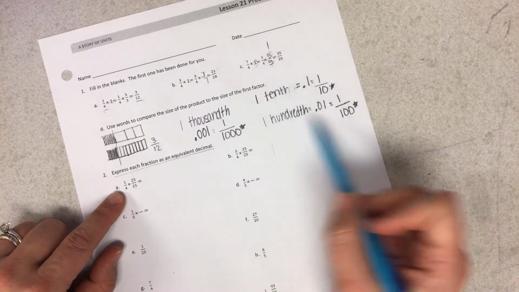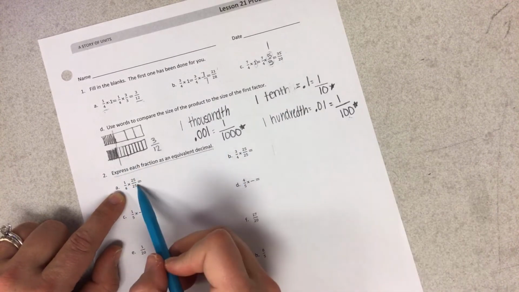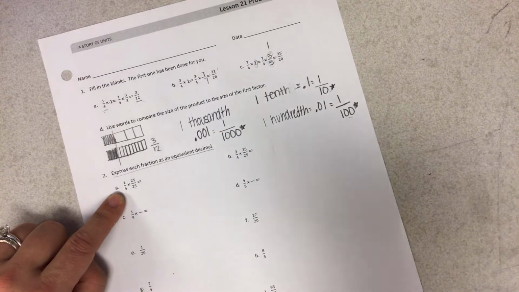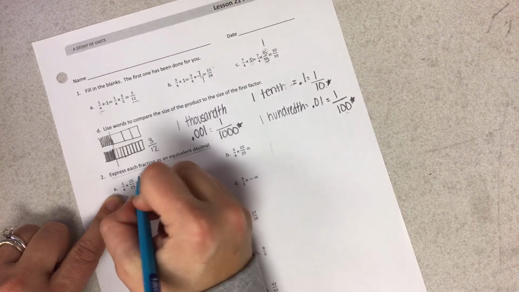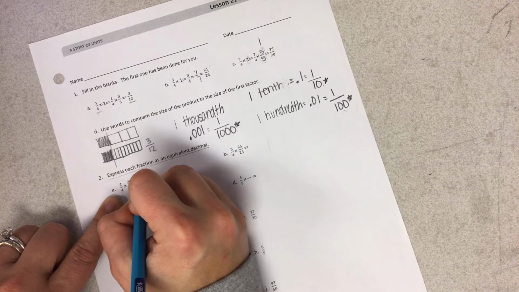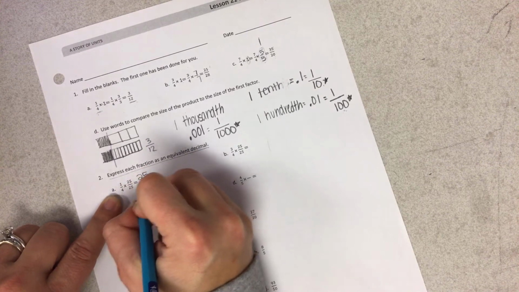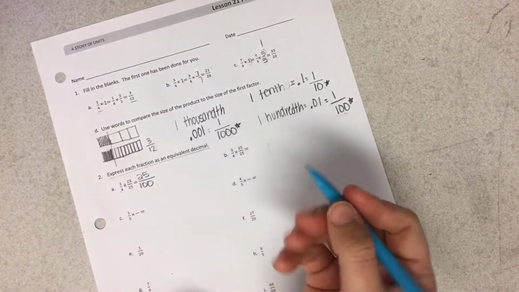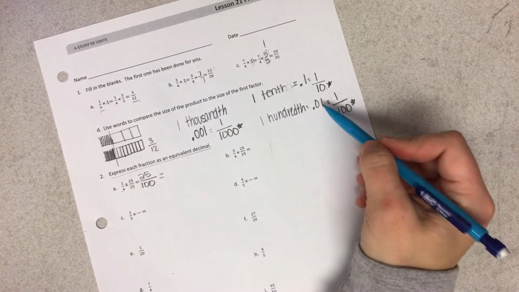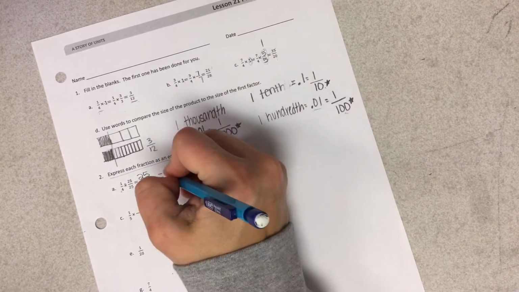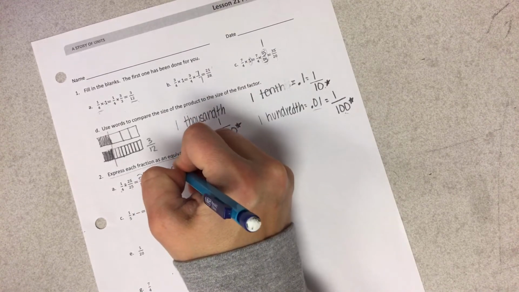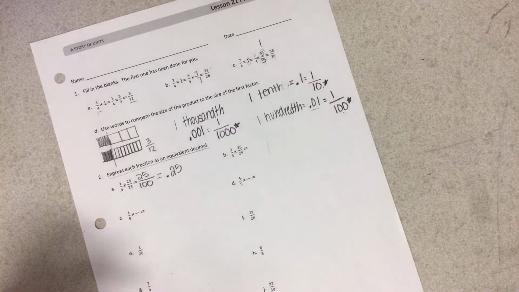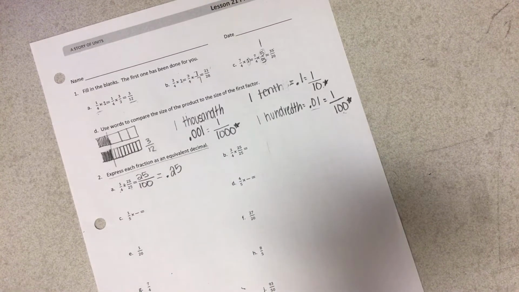Well, that's going to give me a hundredth. Okay, because I can't do 4 to get 10, so I've got to do it by 100. So I'm just going to basically multiply across. I've got 25, because 1 times 25 is 25, and then 4 times 25 is 100. So this is 25 hundredths. And to write that in decimal form, it's going to be 0.25. Okay, this goes back to what you know from Module 1, and a little bit of module 2, okay?